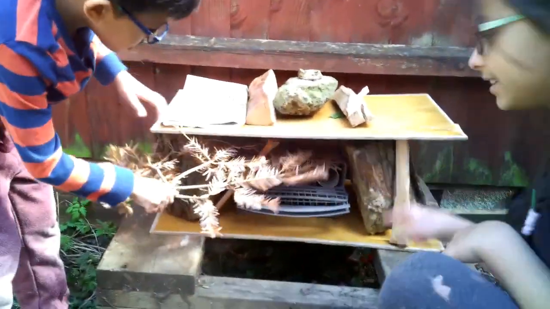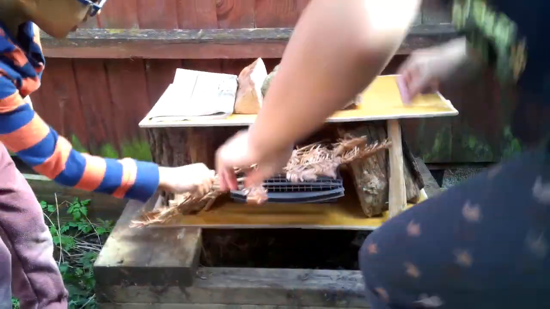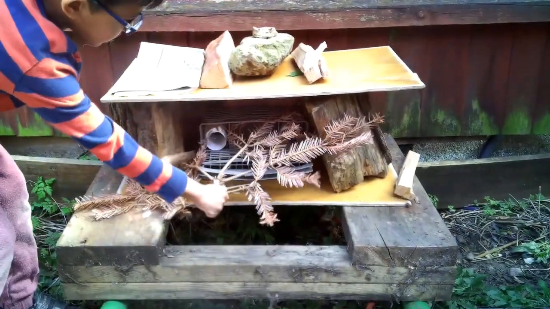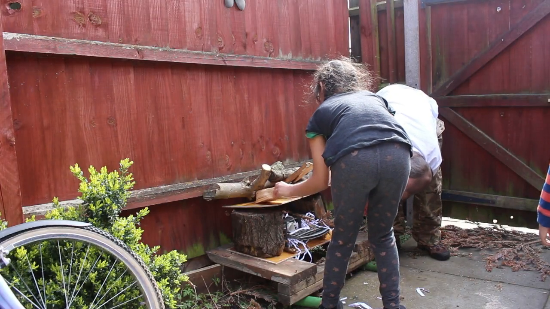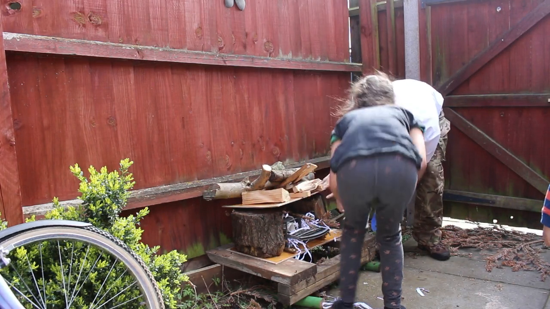Like that? Yeah, that's good, Samuel. Yeah, cover it up. No, they're hiding them. We have to. Oh, hang on. I can see what the problem is. This is not flat there, is it?